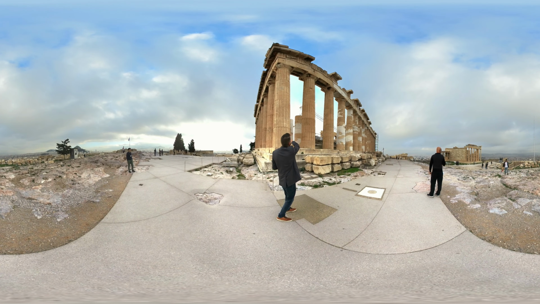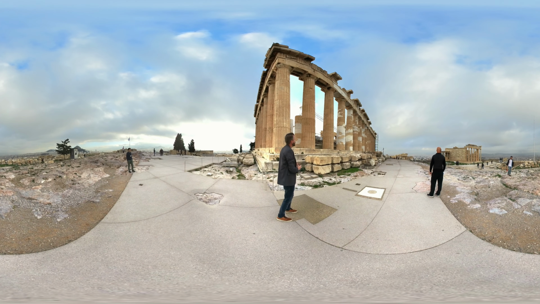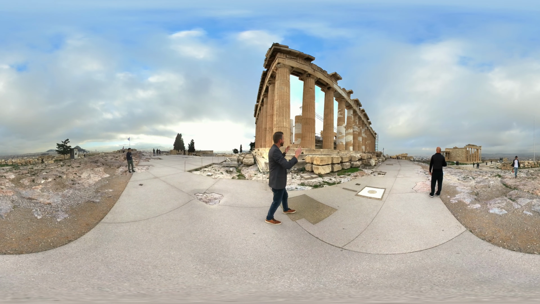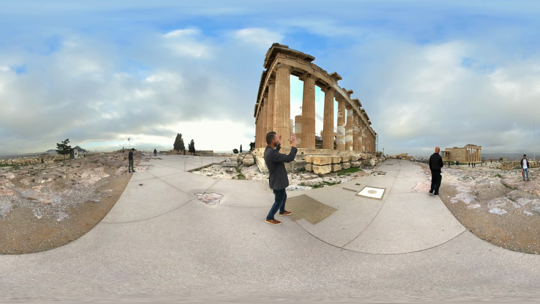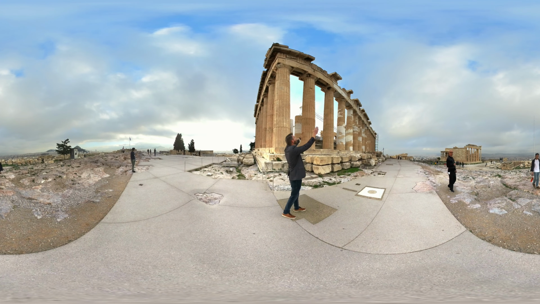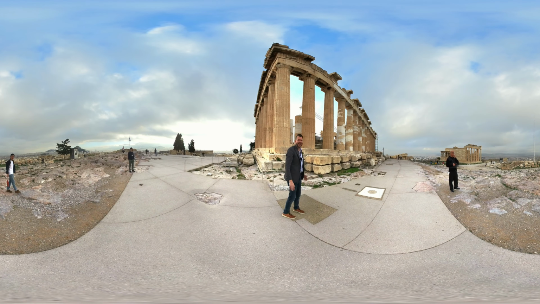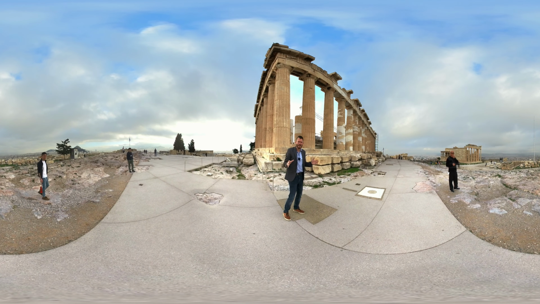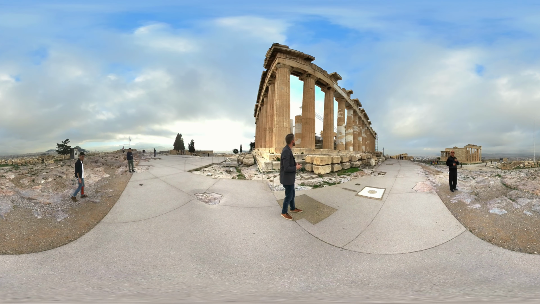And that curvature extends to the architrave above too. And the columns that sit there are actually angled very, very slightly inwards. And what that means is if you extended those columns all the way up to the sky, they would meet somewhere about 1.5 miles above the Acropolis here.